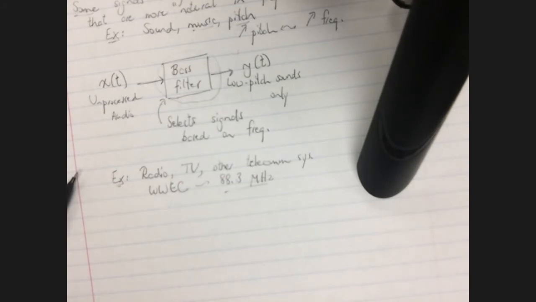Now, you might say, well, that's some applications, and they're not that many. But this is one of the reasons: some signals are more natural in the frequency domain.